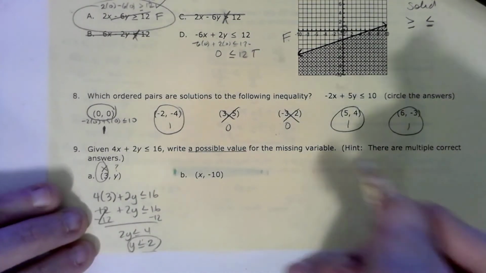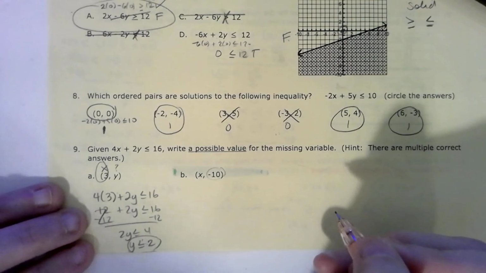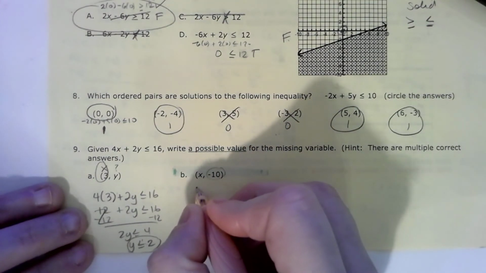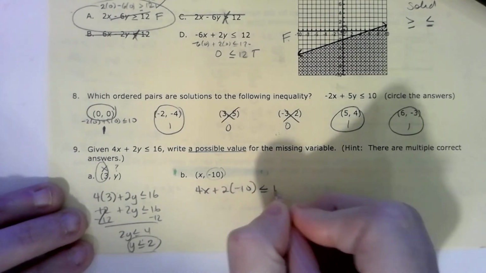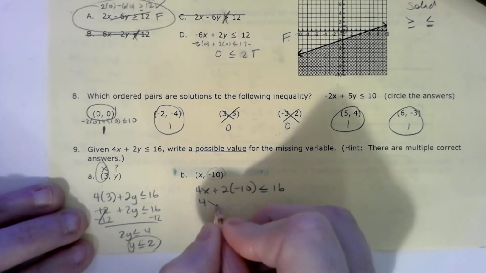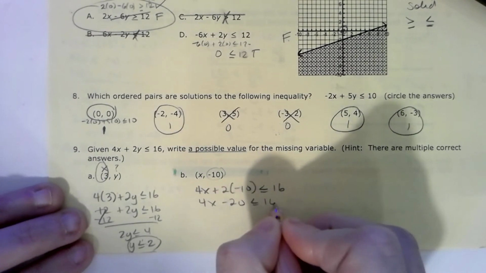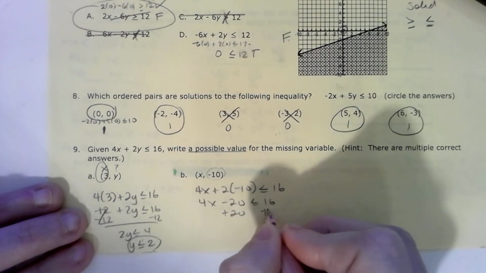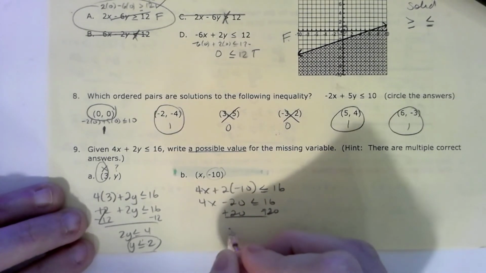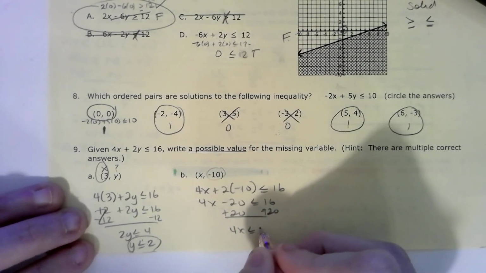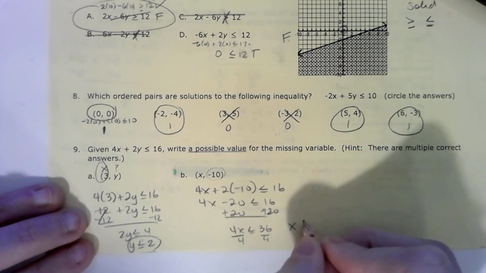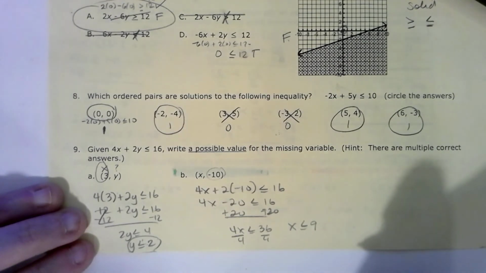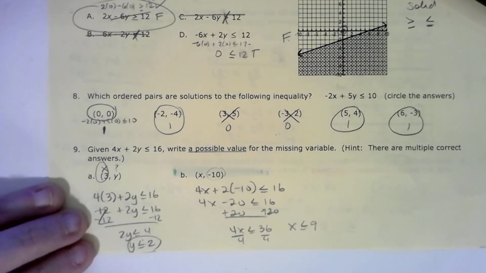Kind of make sense? Now for this one, I'm going to plug in a -10 for Y. So I'm going to say 4x plus 2 times -10 less than or equal to 16. So 4x minus 20 less than or equal to 16. I'm going to add 20 to both sides. 4x less than or equal to 36. When I divide by 4, I get x less than or equal to 9. Any value less than or equal to 9 is going to make this true.